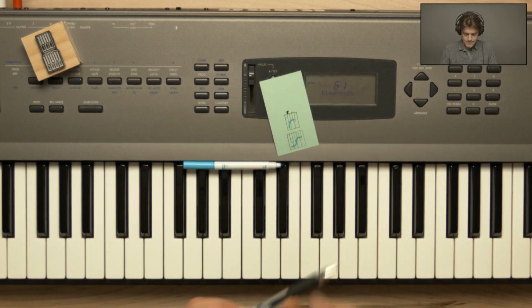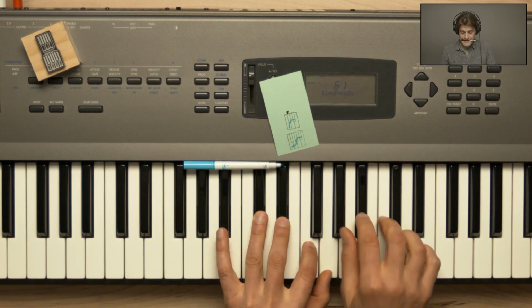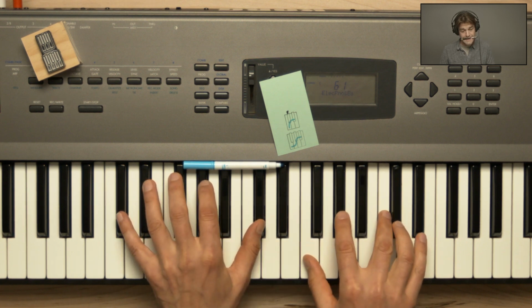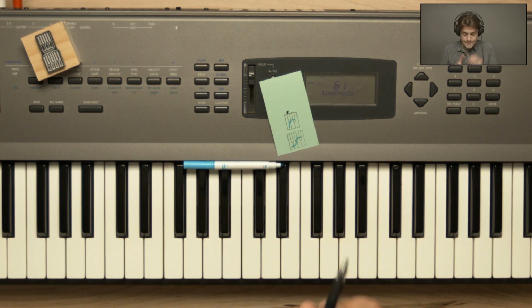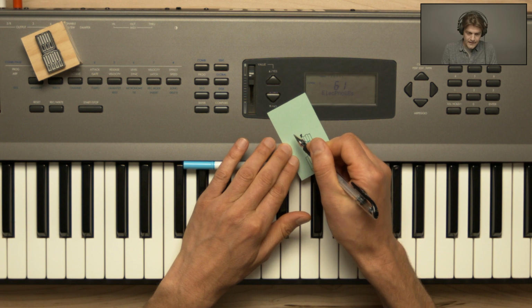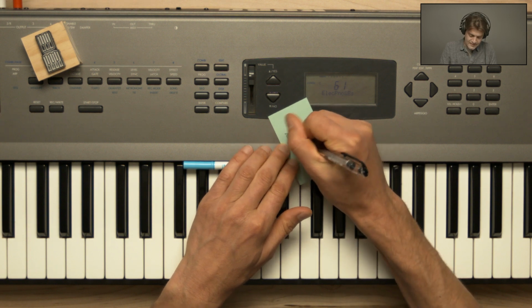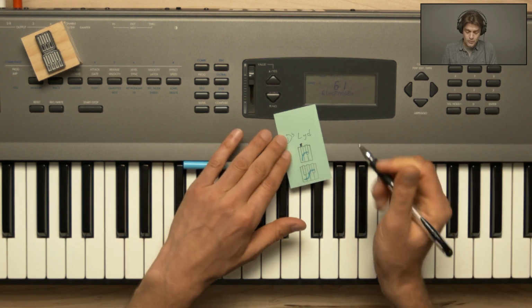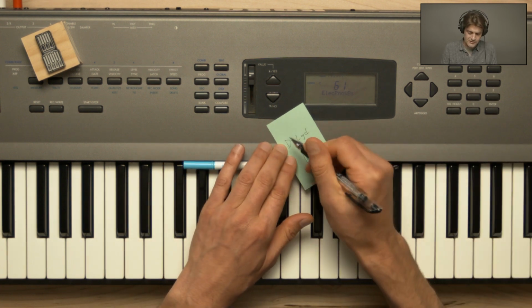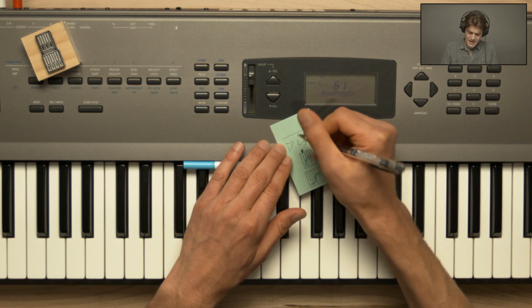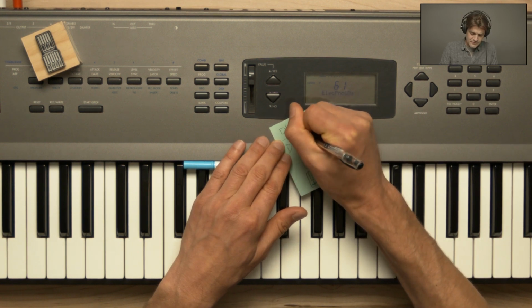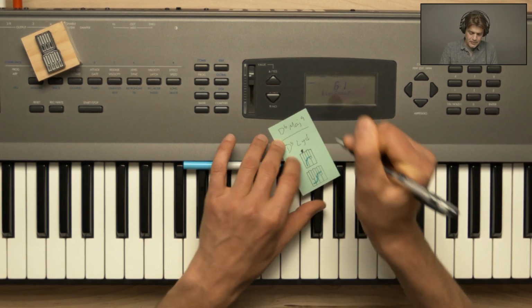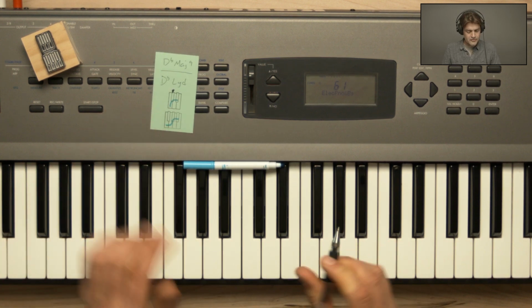That gives us the D flat Lydian mode, which means it's a D flat Lydian chord. And then if I were to see this as a standard chord symbol, it would probably be something like a D flat major ninth. So that is our first chord.